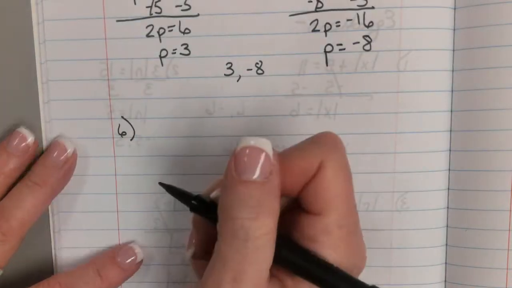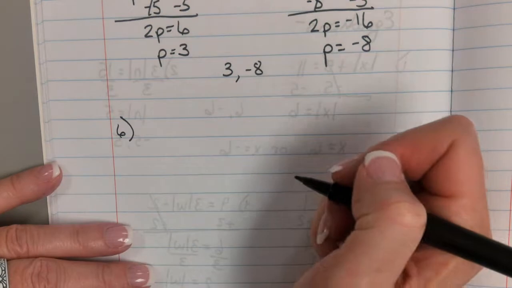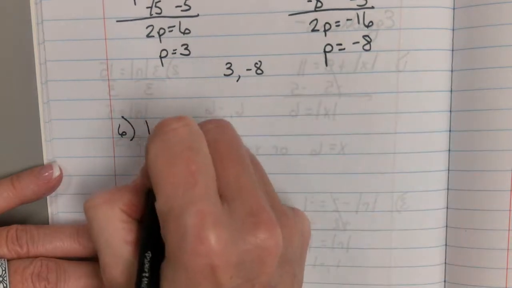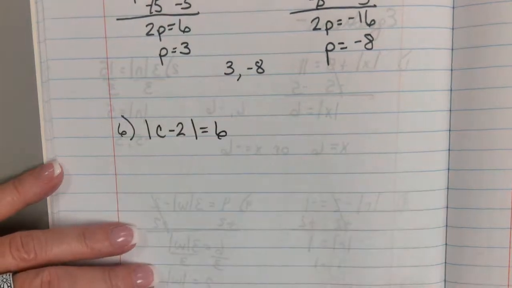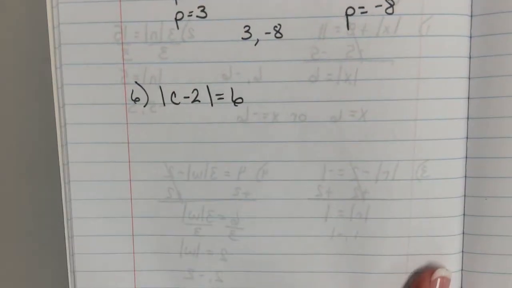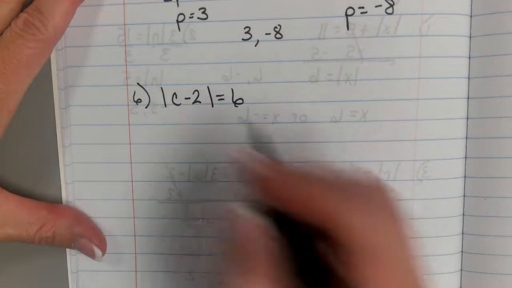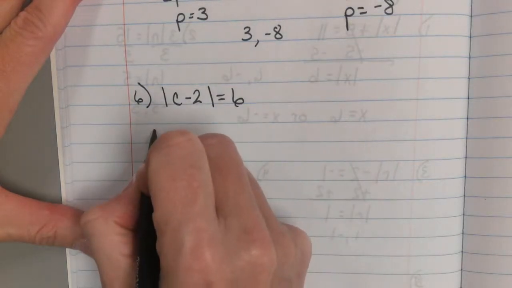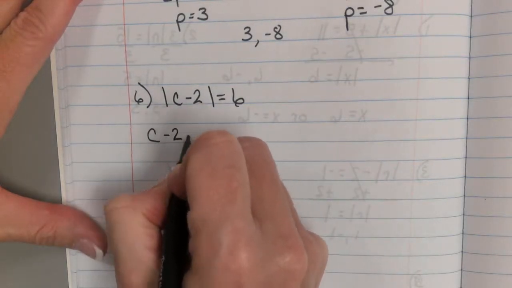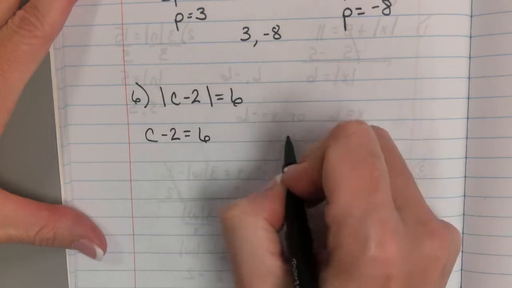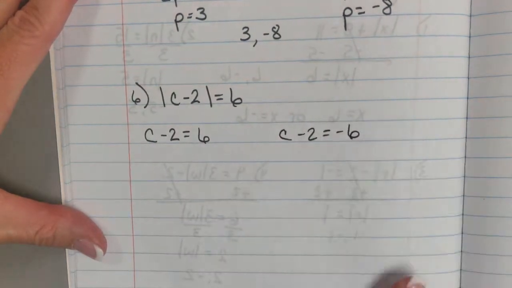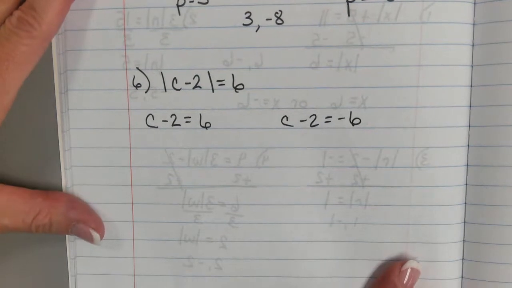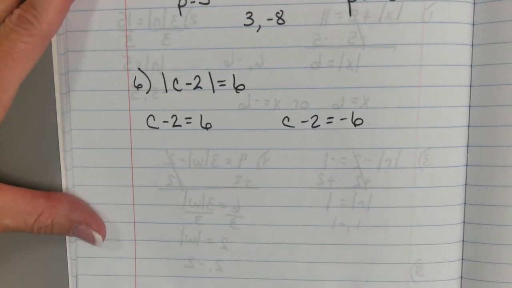All right, let's try this one. So I've got C minus 2 in the bars equals 6. So what's going to be my setup? So C minus 2 equals 6, and C minus 2 equals -6. All right, so work those real quick. Find your two answers.